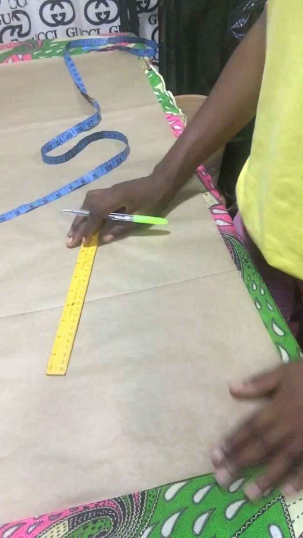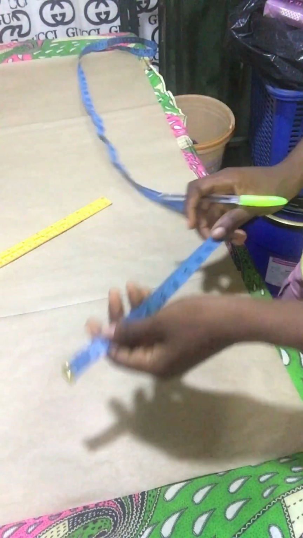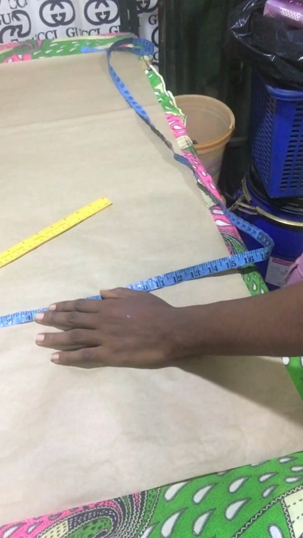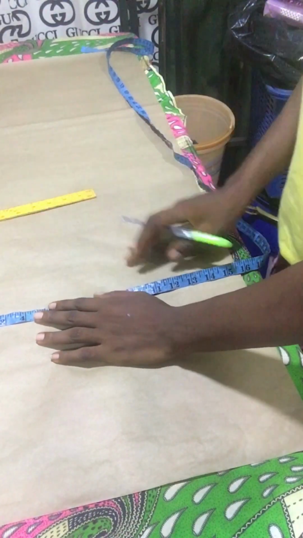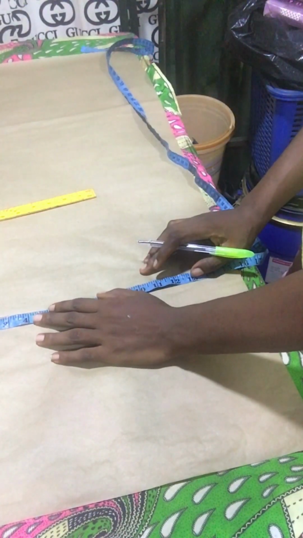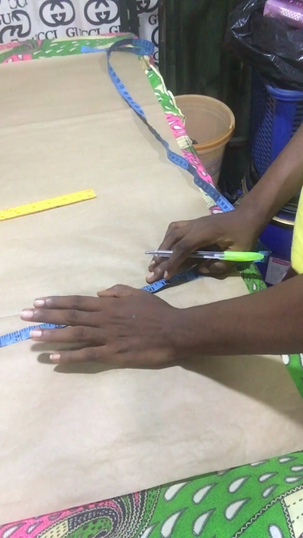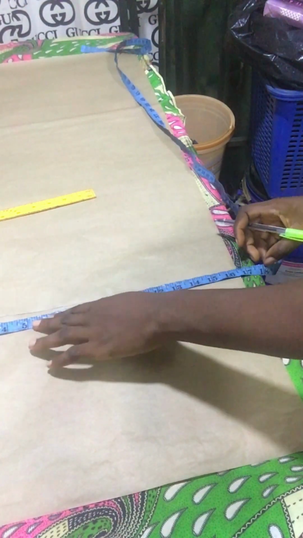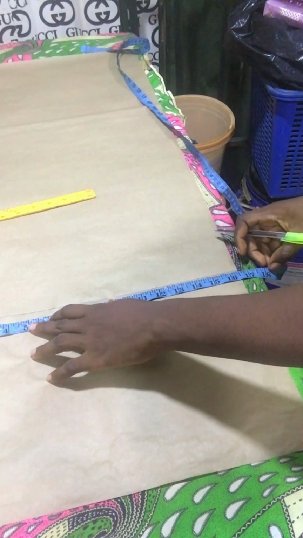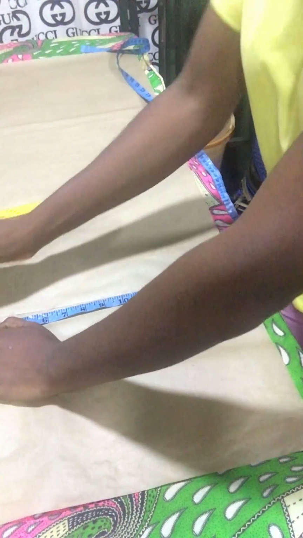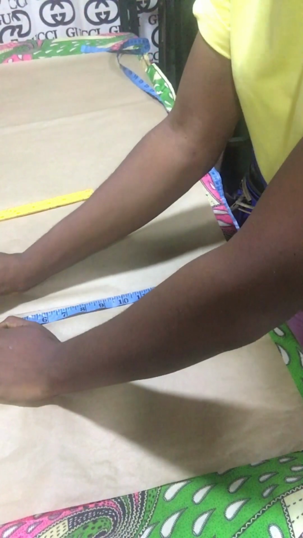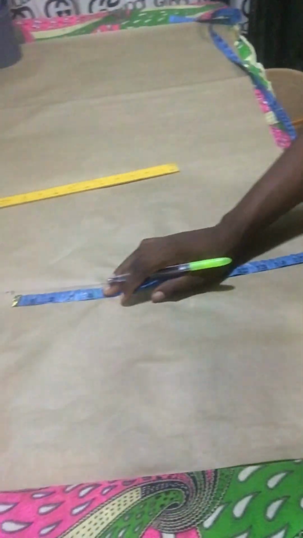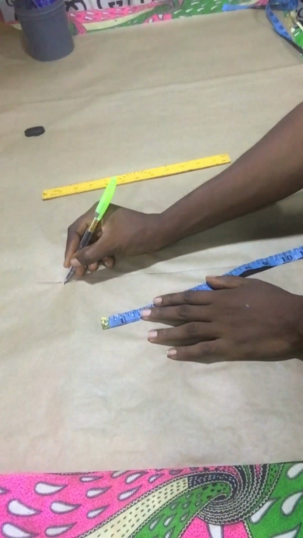So the next thing we are going to do is to take our thigh measurement. I already said that we have to use our thigh measurement divided by 2 plus 1 inch to get our fold. So you're going to mark that exact measurement, and the one I'm working with, after adding the 1 inch allowance, is 16 and a half. So we're going to mark 16 and a half here.